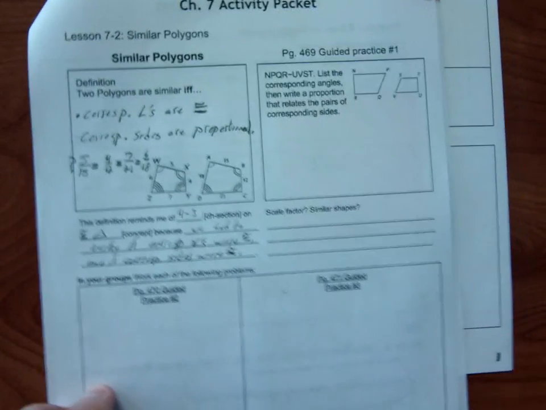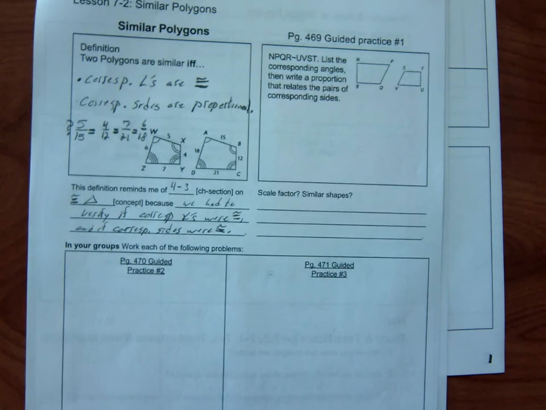All right, turn the page. I'm going to save you from having to listen to me drone on. I'll just let you copy this down. It'll save you some time. And then we'll explain and talk about it in a minute.